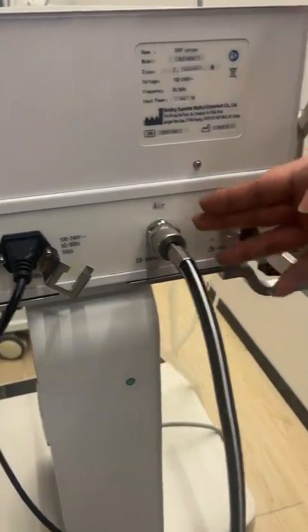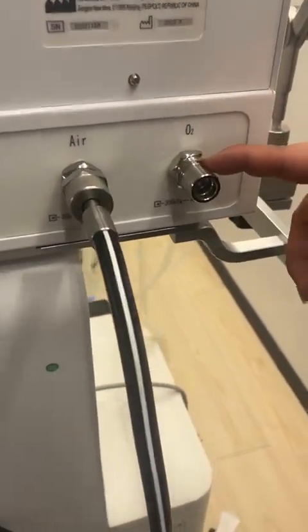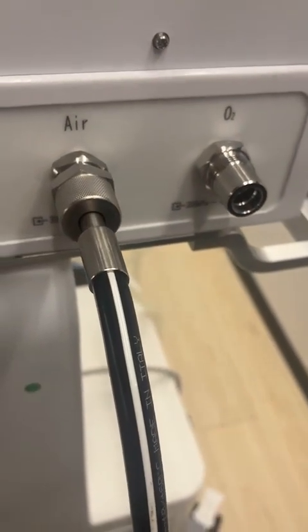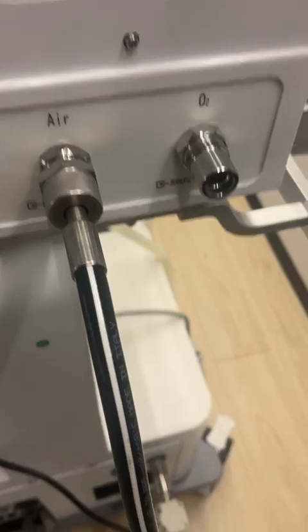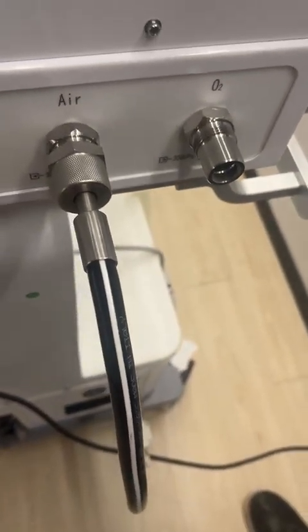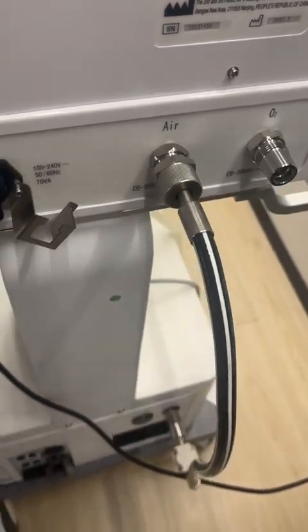So by here, except for the air port, we also have the oxygen port. For this oxygen port, you need to connect with the central oxygen supply, or maybe you can connect with the medical oxygen concentrator. And the third option is that you can connect with the oxygen yokes, the cylinders.